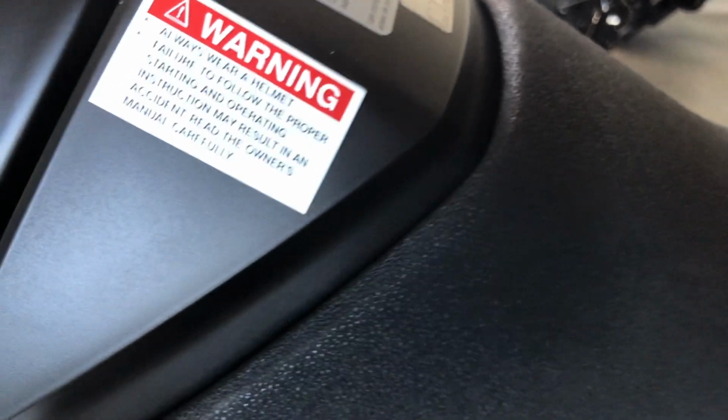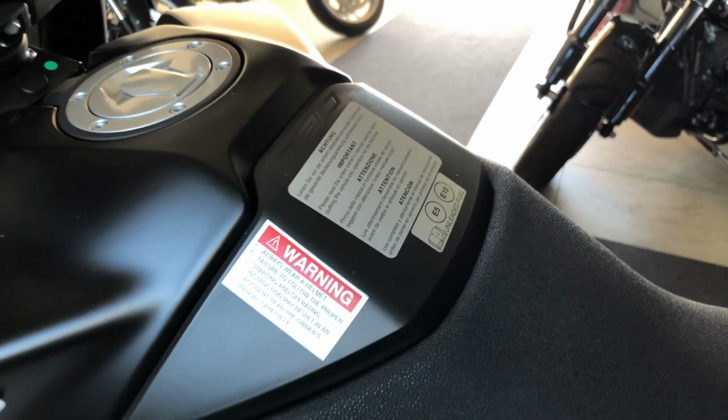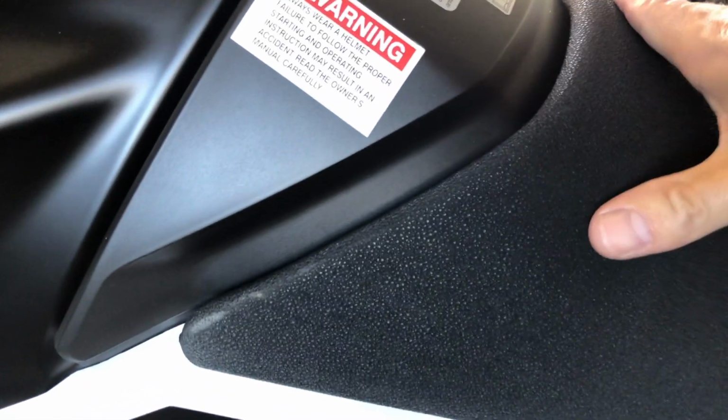So let's try and put it in the high position. Okay, so here it is now. In the high position, you can notice the gap here is narrow. There's about 2 centimeters difference in height between the two settings. Let's put it back in the lower position. So you insert the seat first, and now you push it down. So you can now see the gap.